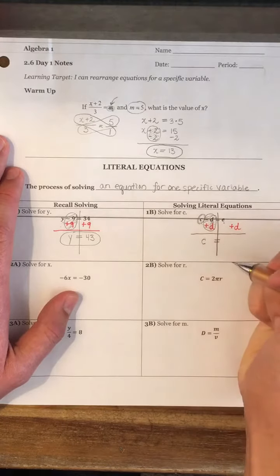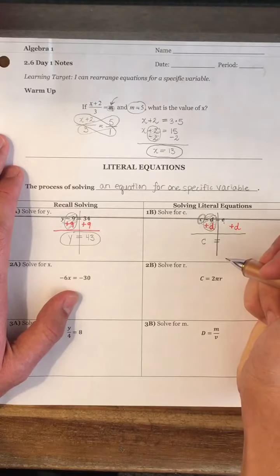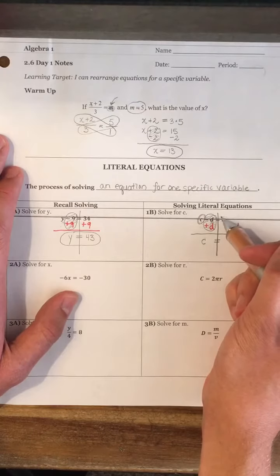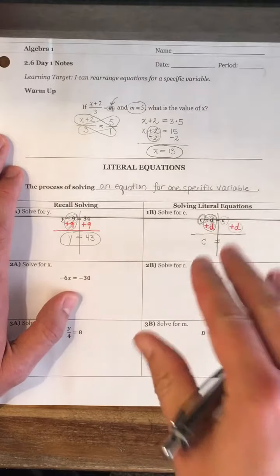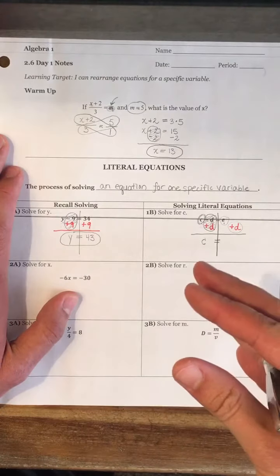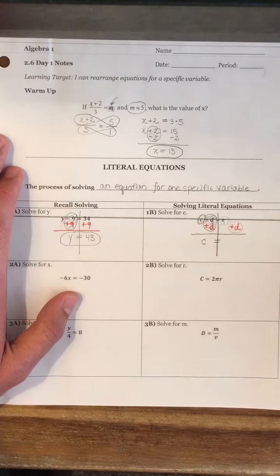I've got my equal sign in the middle. And then on the right-hand side, I have a variable e, and then I'm adding d to it. Again, these are not like terms, so I cannot combine them. I literally write it just like that.